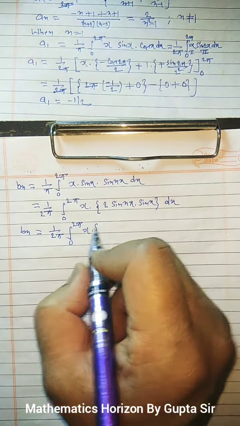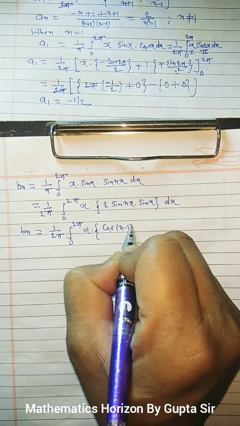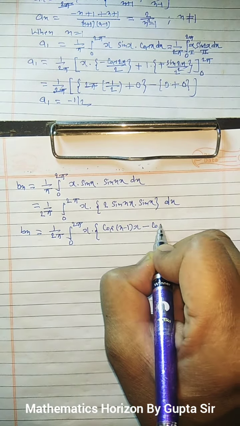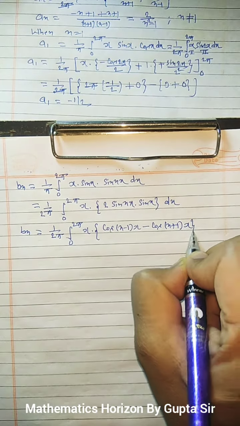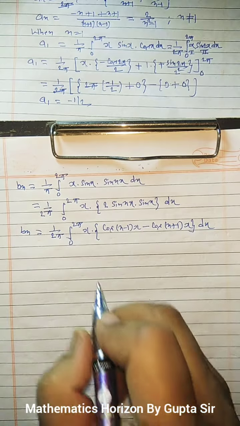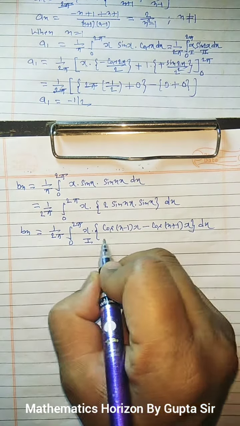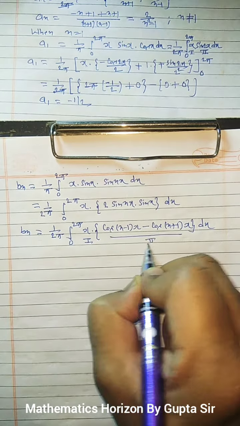Formula of 2 sin A sin B is cos A minus B minus cos A plus B, dx. Okay, now we integrate by parts, taking this x as the first function and this as the second function.